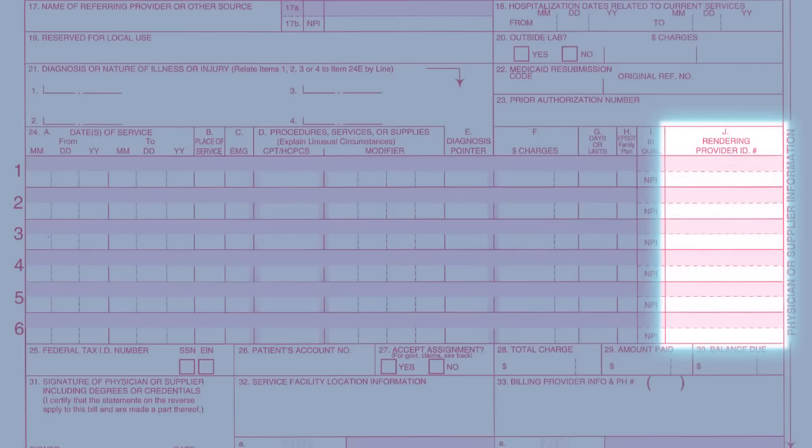Also note, if there are different rendering providers for the same child, that necessitates using separate 1500 forms. As you'll see in Field 31, there can only be one person's signature in Field 31, and this is where the rendering provider signs, so claim forms must be separated in the case that the same client has services with different rendering providers.